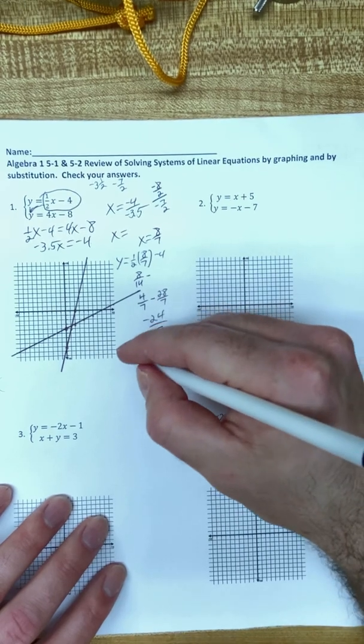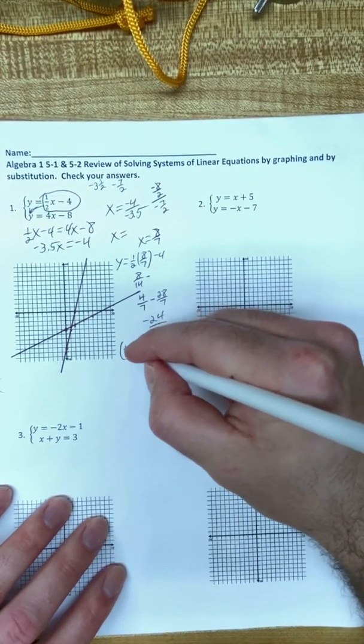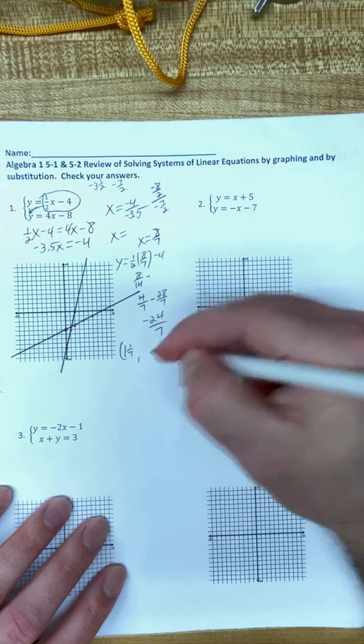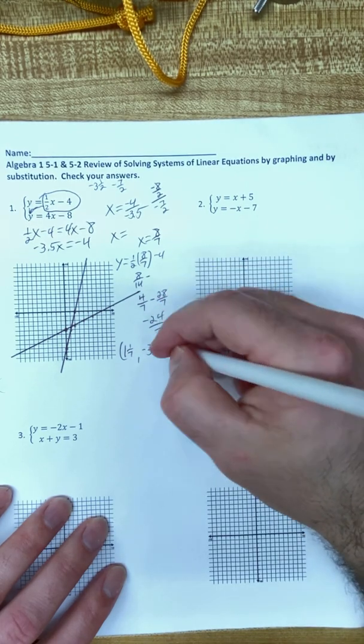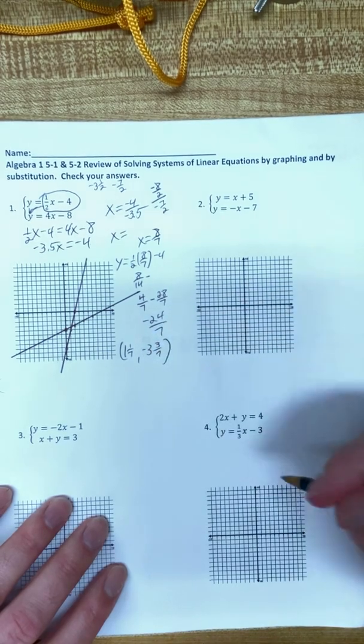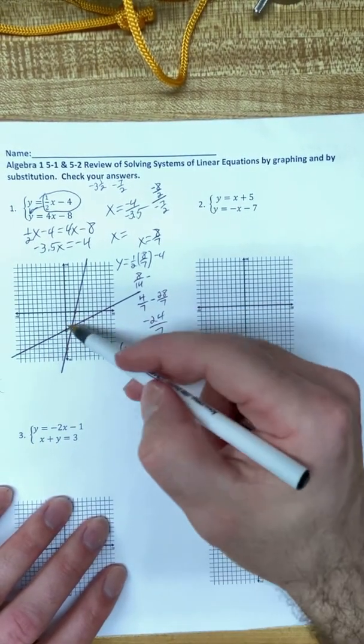So final answer here, I'm not going to give you one this difficult on the quiz, 1 1/7, comma, -3 and 3/7.